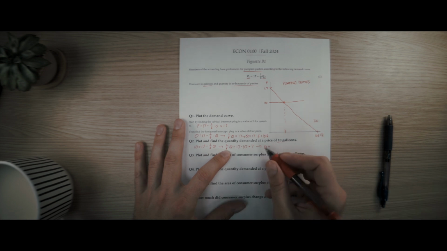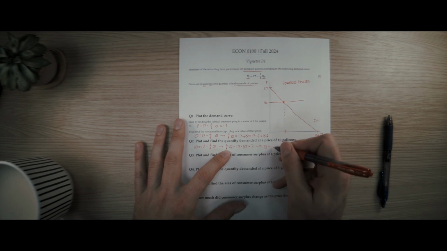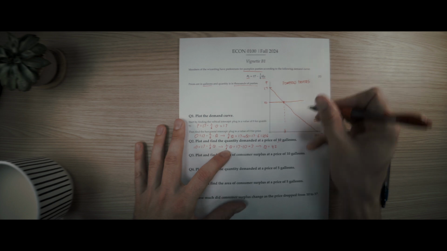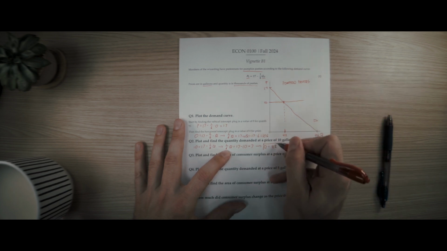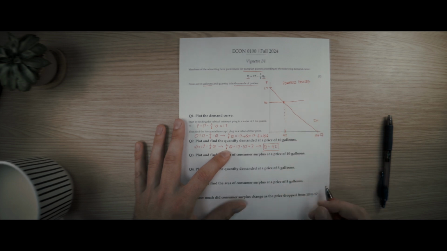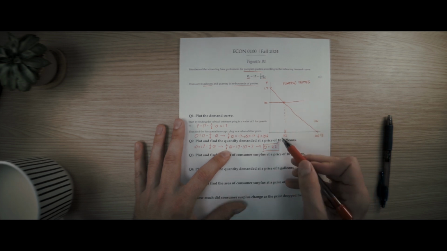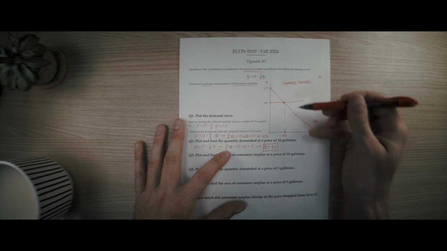And that number is 42. So we have 42 is our quantity demanded, 42 here. We'll just put a box around this. So our quantity demanded at a price of 10 is 42, and we can just plot that.